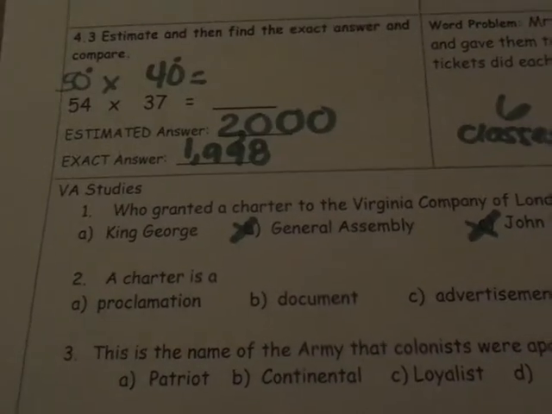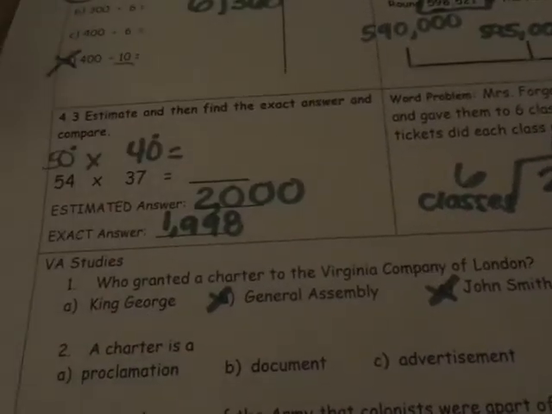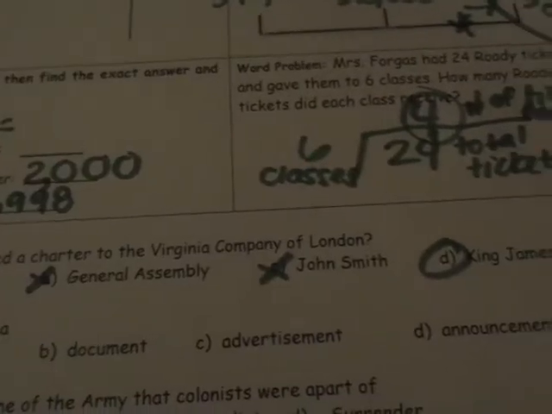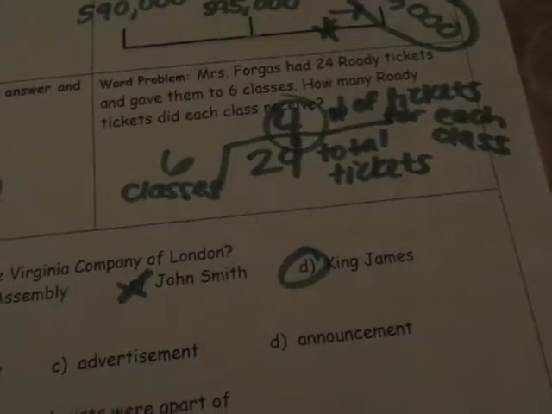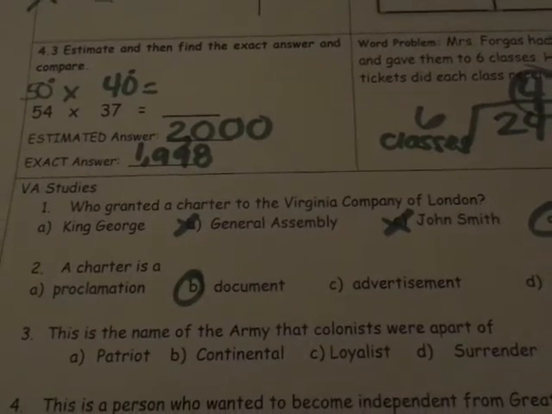All right, number 2, connecting to the first question. A charter is what? So what's the definition of a charter? A, a proclamation. B, a document. C, an advertisement. D, an announcement. So the best answer for here is a document because it was most likely a permission slip, which is what you were thinking it might have been looking for.